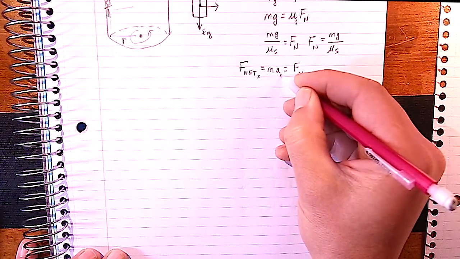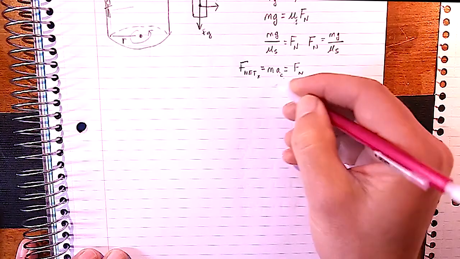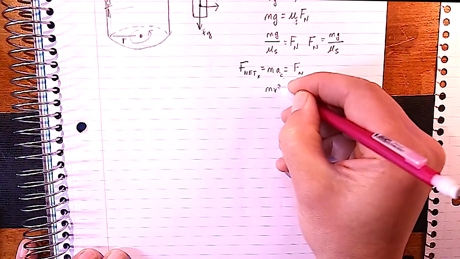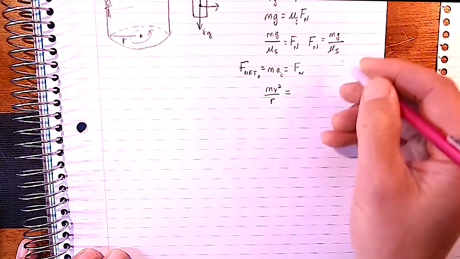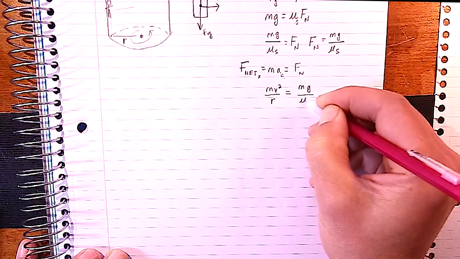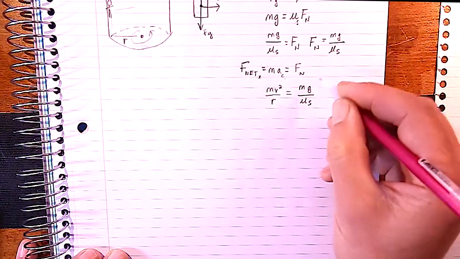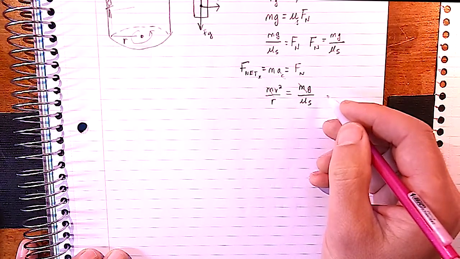A, we know this is a net force to make something go in a circle, so that's AC, which we can replace with v squared over r. And that's going to be equal to mg over mu s. So masses cancel out. We have one on both sides of the equation.